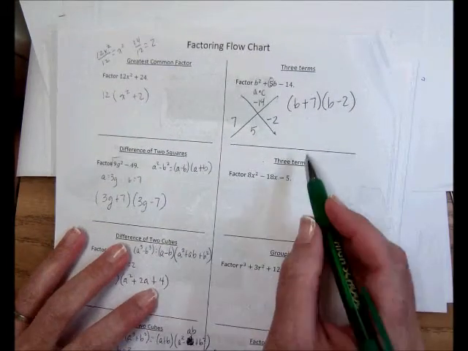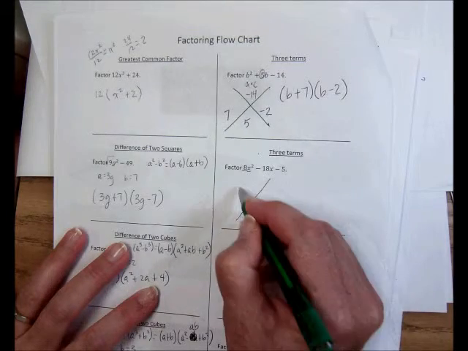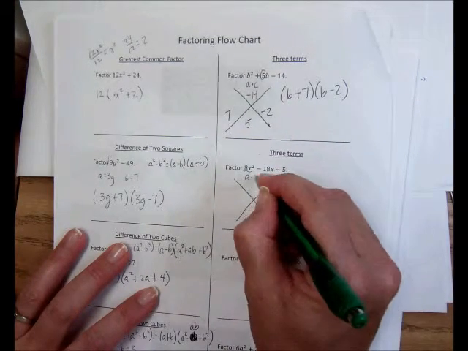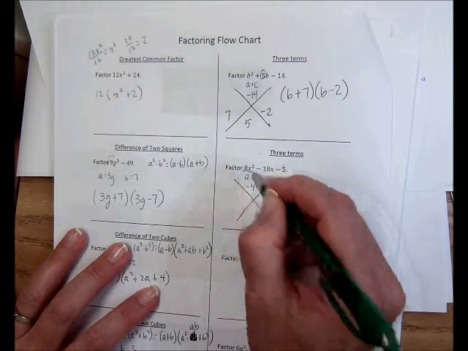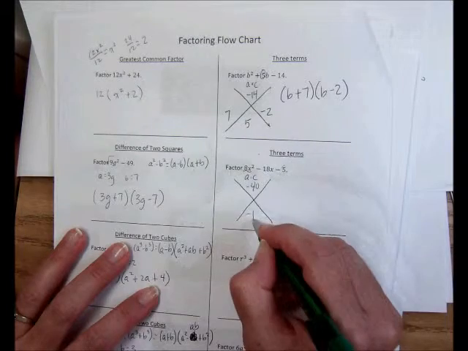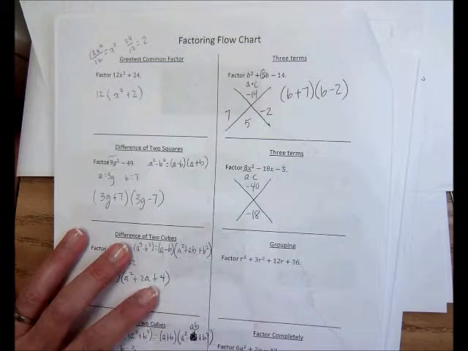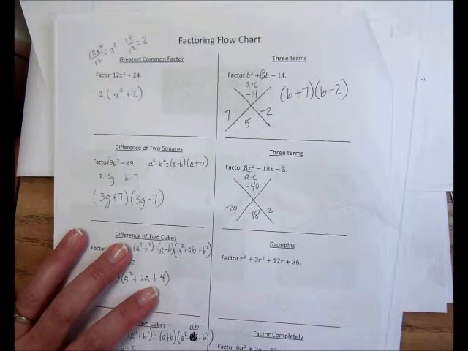The next thing, I have three terms down here, but my leading coefficient is not 1. So I do the x factor, but then do the bottoms up type thing. I have a times c, which is negative 40, which is negative 5 times 8, and my b is negative 18. So what two factors of 40 can I add together to get negative 18? That would be negative 20 and positive 2.